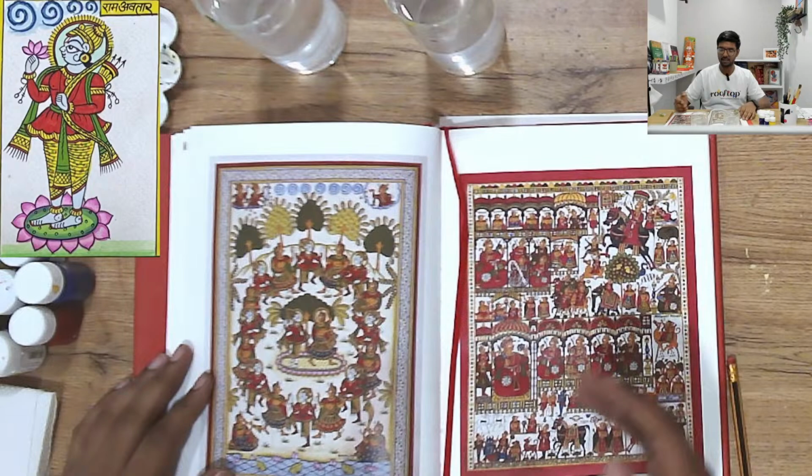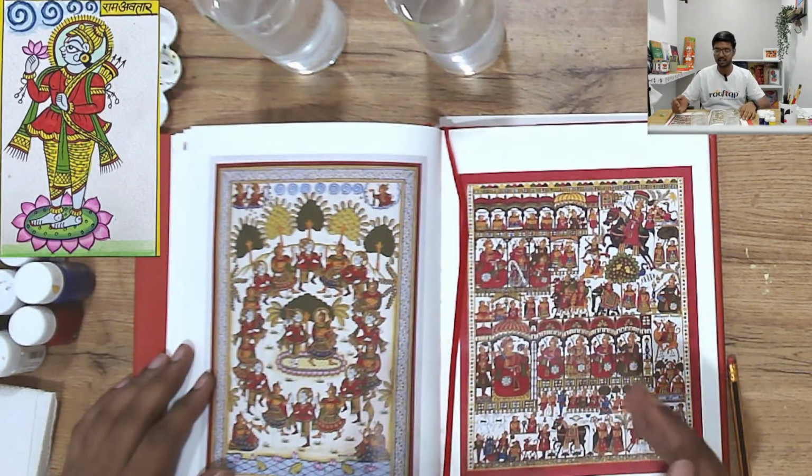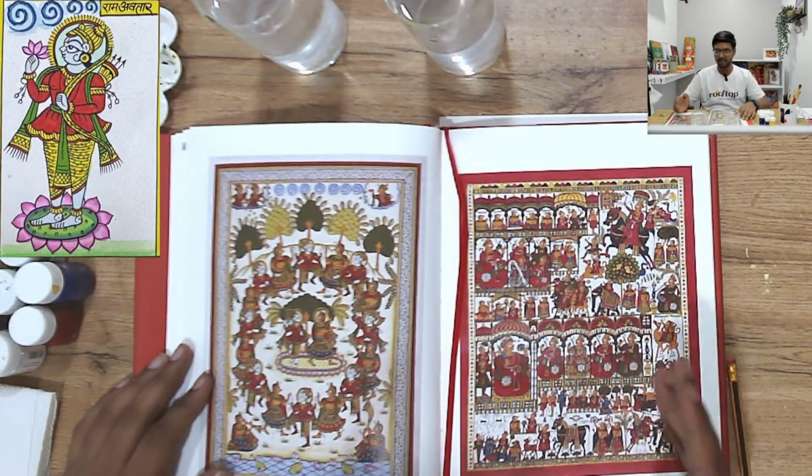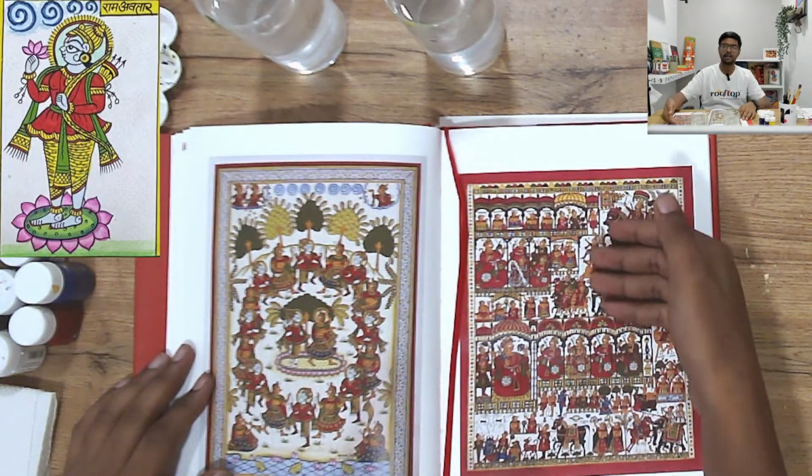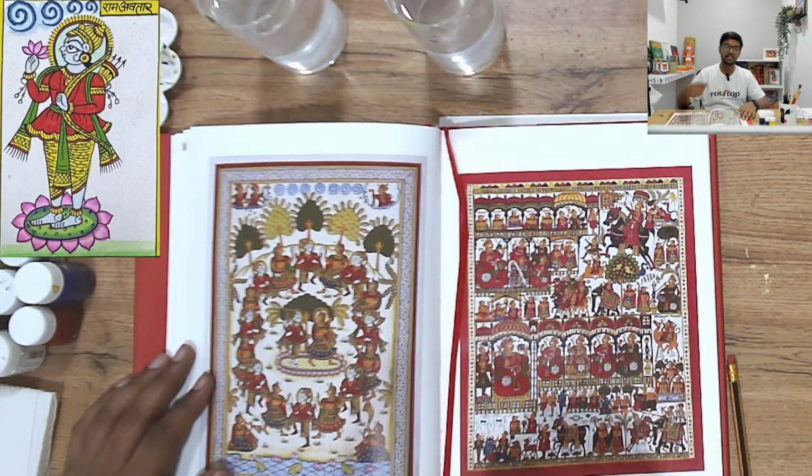Over here we can see how detailed and intricate this style is. It follows a lot of solid coloring, so you have very plain colors, but the designs are so complex that it's very visually appealing.